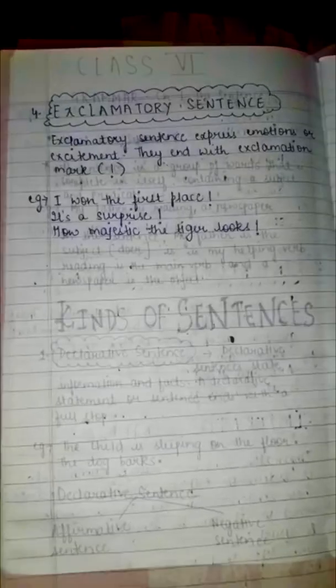So students, make sure that whenever we are talking about grammar, you have to make notes or key points like this. First, you will define whatever topic we are writing, whether it's a sentence or a noun, then the different types, and we will explain those types. Then we will do examples as well. Is it clear, students? I hope it is clear to you all.